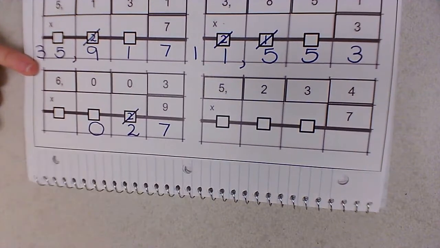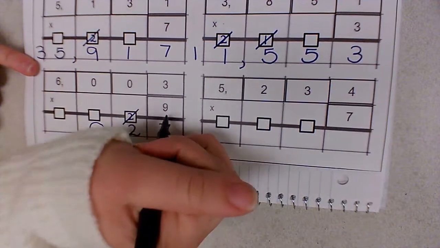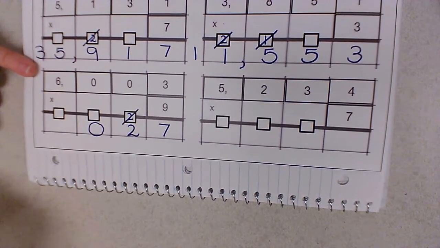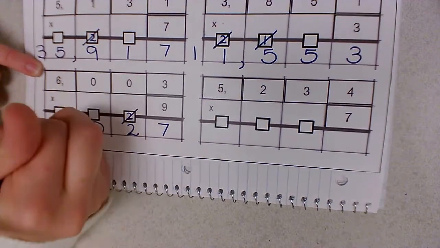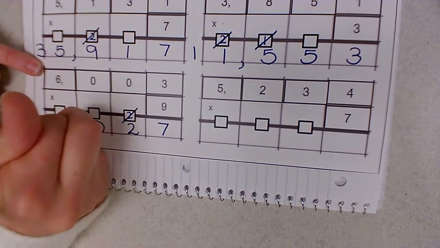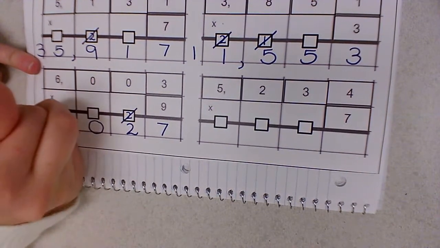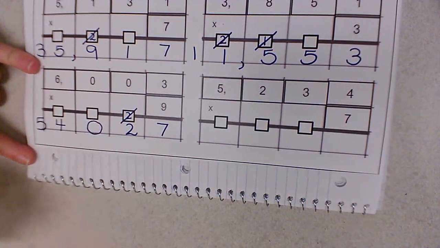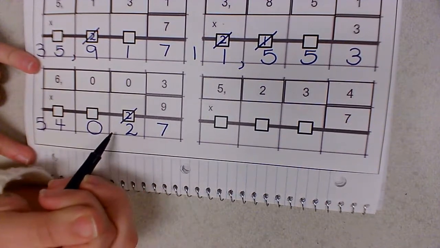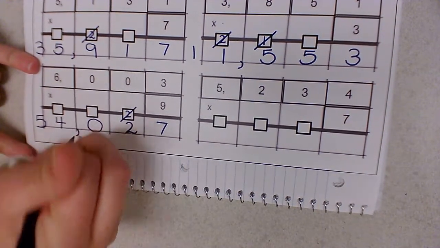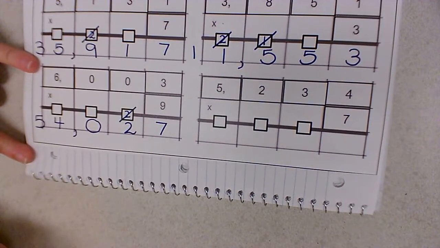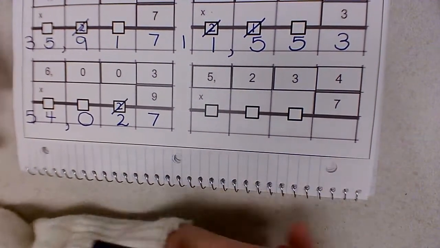I have nothing to regroup with the number 0, so I'm going to continue to my next math fact. 6 times 9, which equals 54. I'm going to leave behind 4 ones. Since I have nowhere else to regroup, I'll put the 5 in 54 right in front. 1, 2, 3, whee! And let's move on to our next problem.